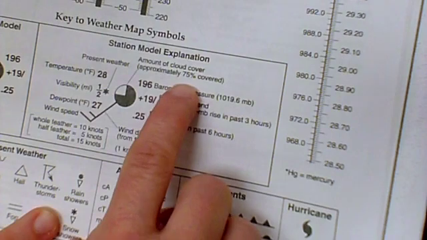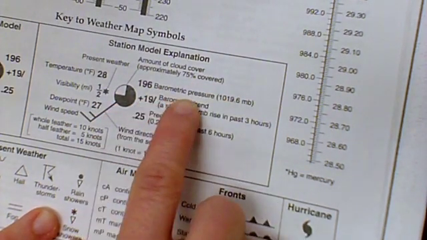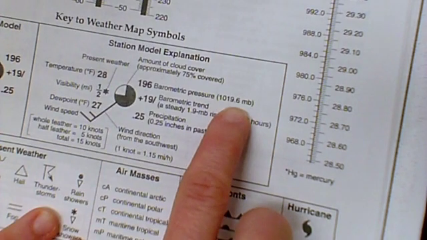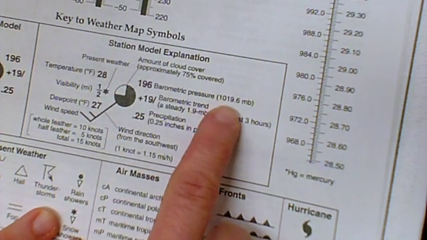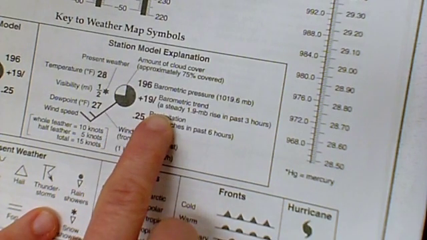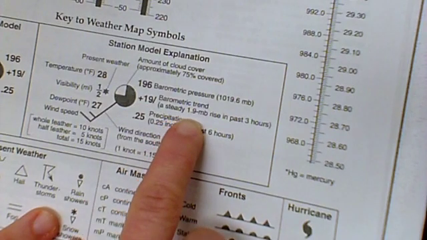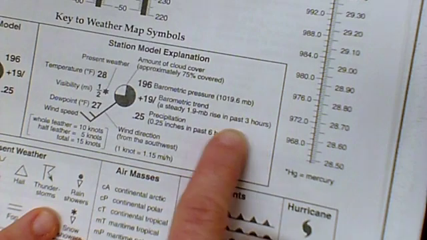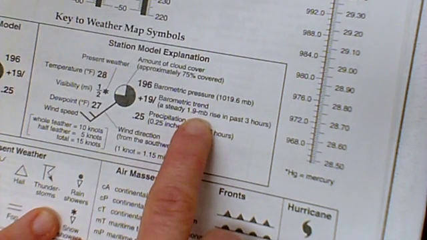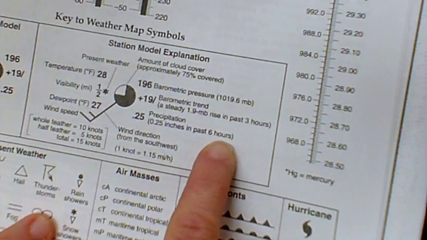The circle, the percentage that is filled in, shows the percentage of cloud cover. The barometric pressure is in millibars and is just the last three numbers with the decimal taken out. It also shows the barometric trend. So plus 19 means that the barometer has risen 0.19 millibars in the last 3 hours. The pressure is getting higher, so it's probably going to be clearing. Precipitation is the amount that they got in the last 6 hours.